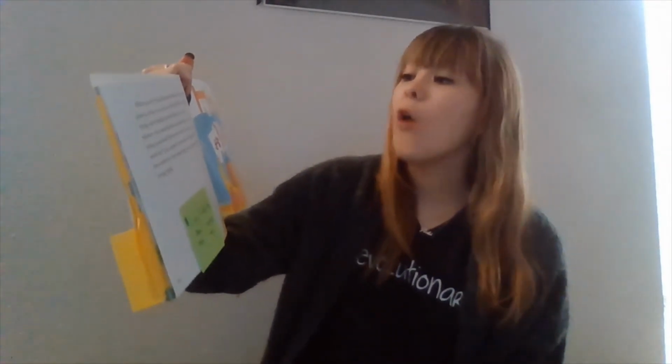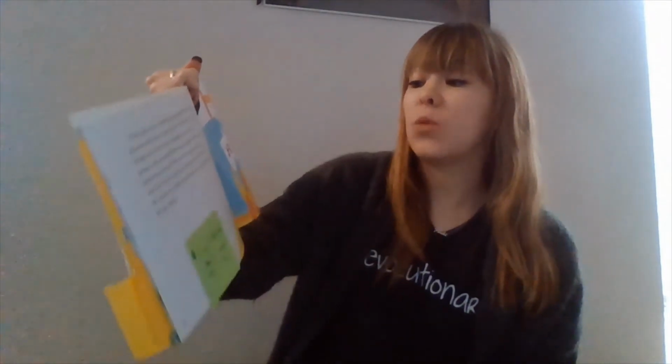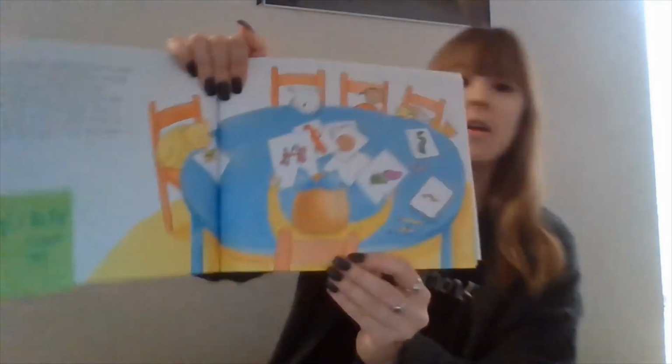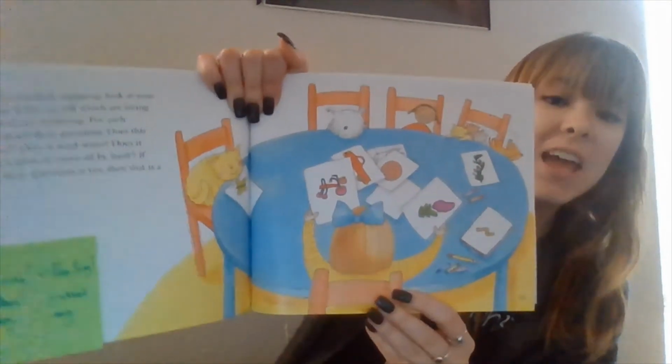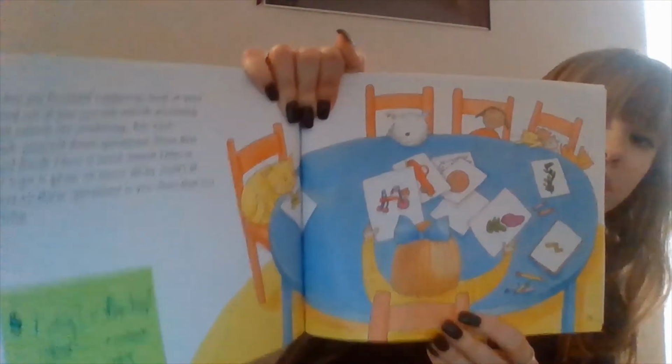When you are finished exploring, look at your pictures and see if you can tell which are living things and which are non-living. For each picture, ask yourself these questions. Does this thing need food? Does it need water? Does it need air? Can it grow or move all by itself? If the answer to these questions is yes, then it is a living thing. Wow, I see her asking herself those questions and drawing some pictures to go with them.